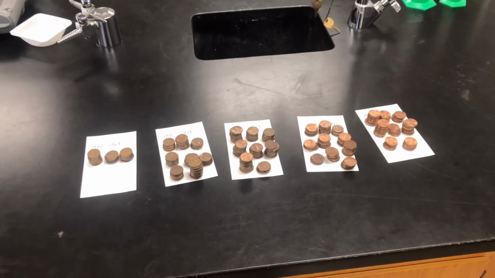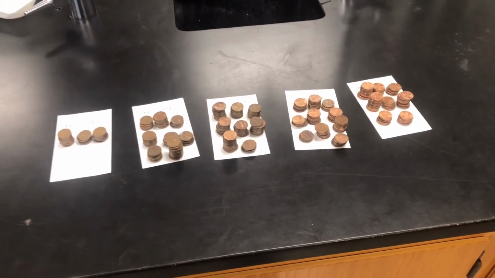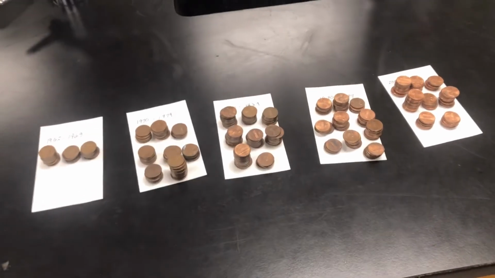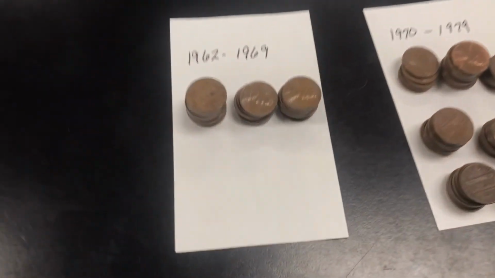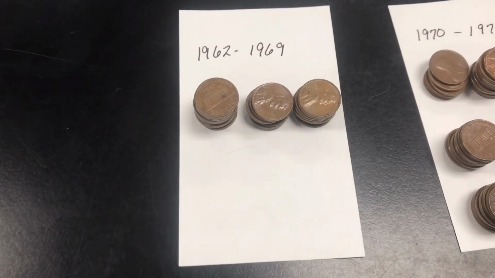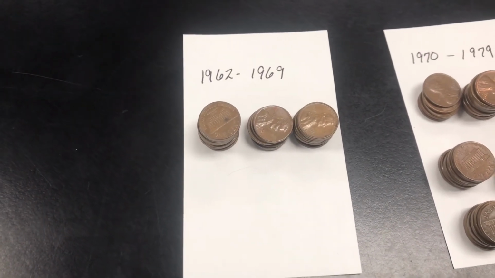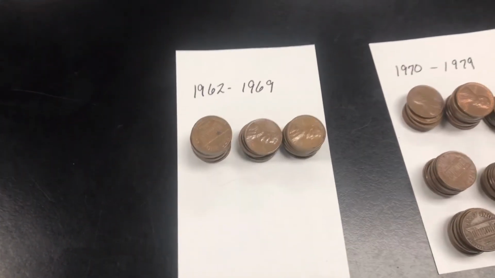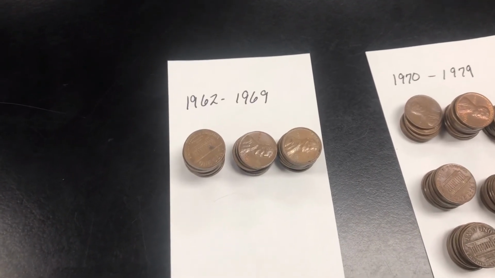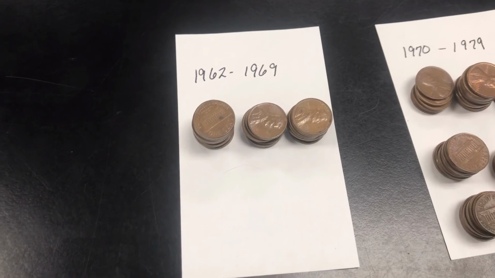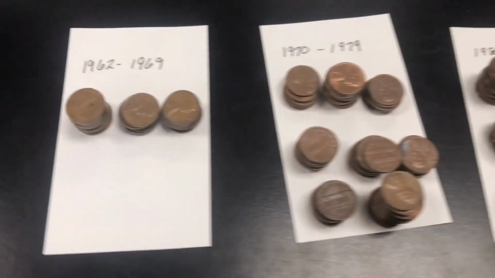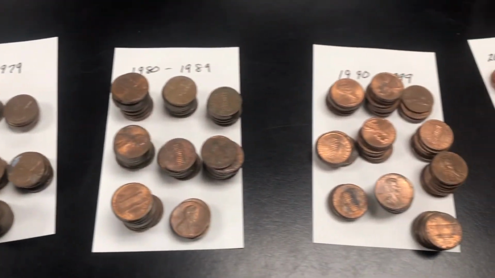All right, folks, after one hour of sorting pennies, I wish you guys were here to pull your own weight. I have some pennies from 1962 to 1969. In your lab, you've read that in 1962 they changed the composition of the penny, so we know it starts there with a certain composition, but we don't know when after that they changed the composition again.